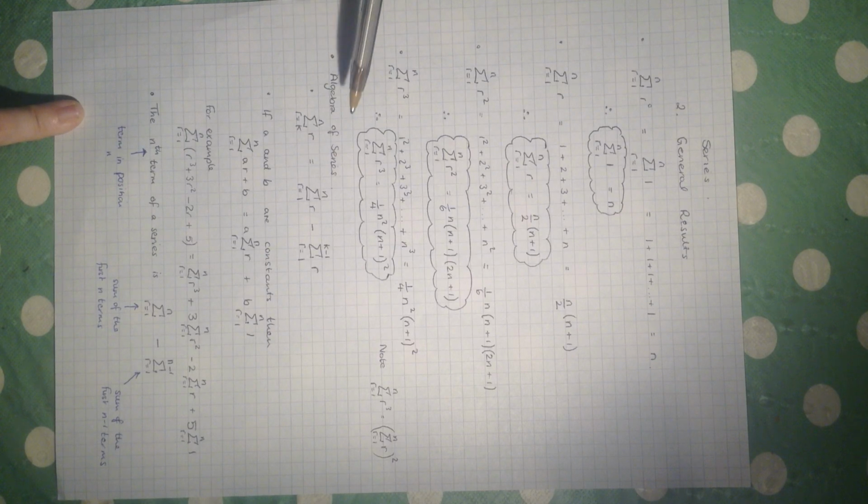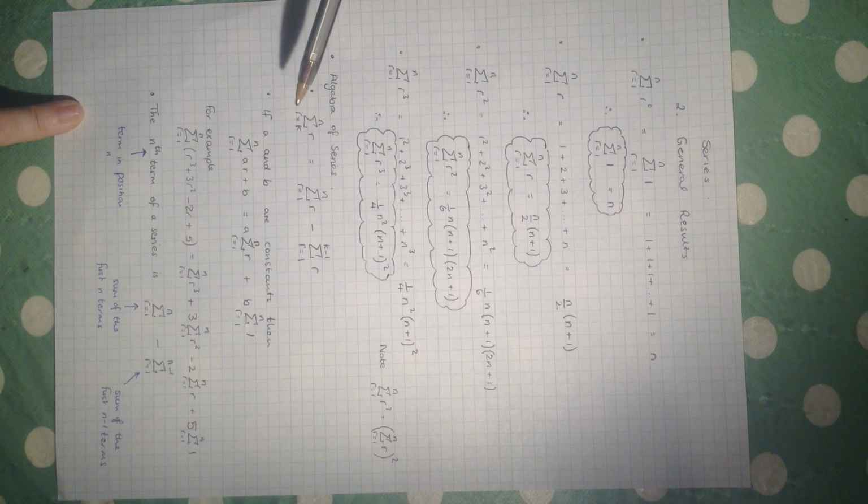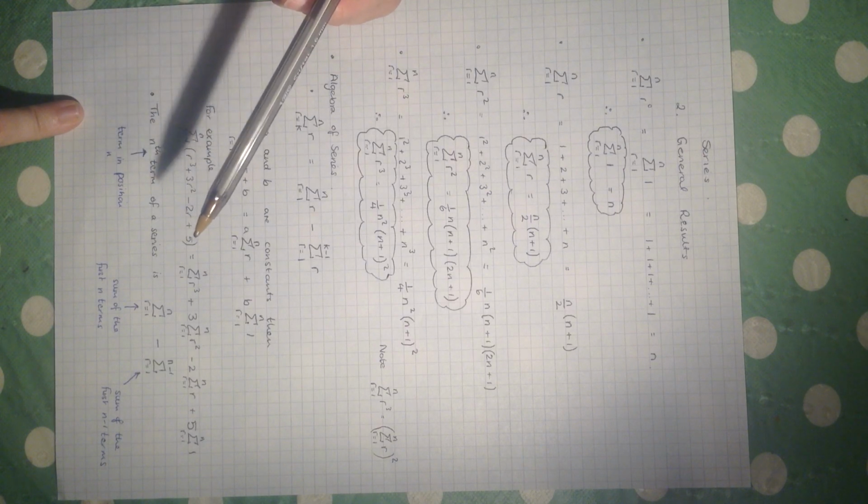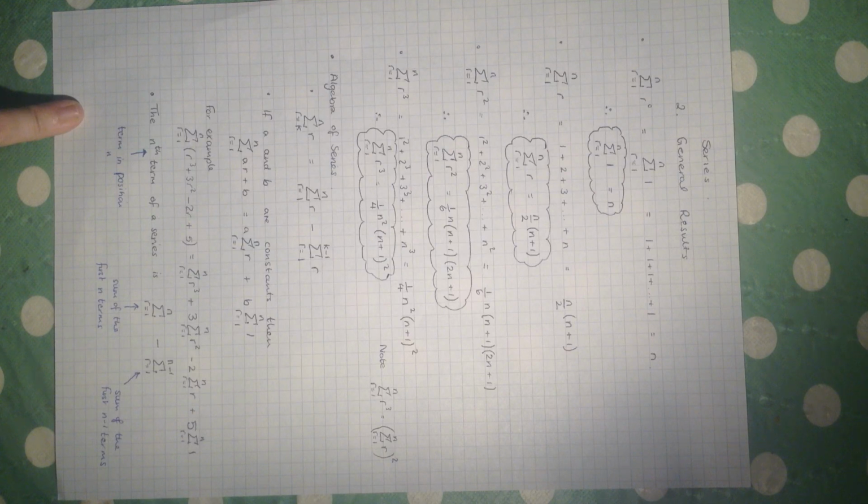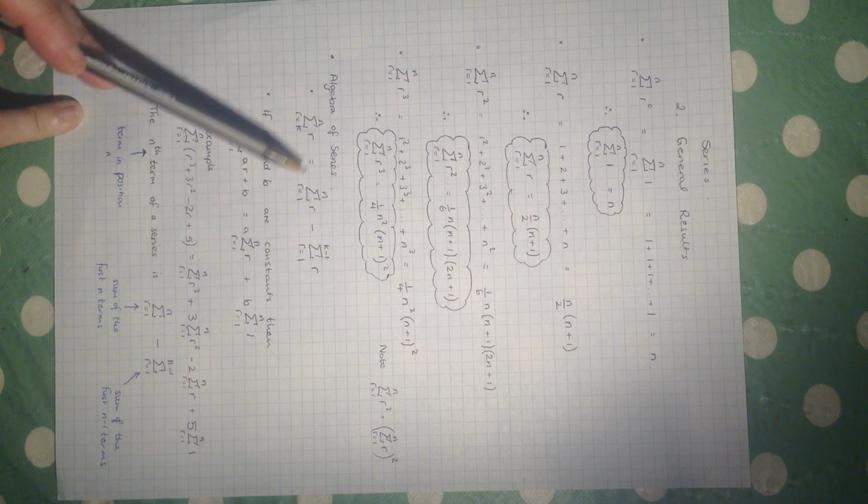We can do some algebra with our series notation. If you were wanting to add up the numbers 50 to 100, what you could do is add the numbers 1 to 100 and then take away the numbers 1 to 49 added together, and that would leave you with 50 to 100. So that's what this notation is talking about here.